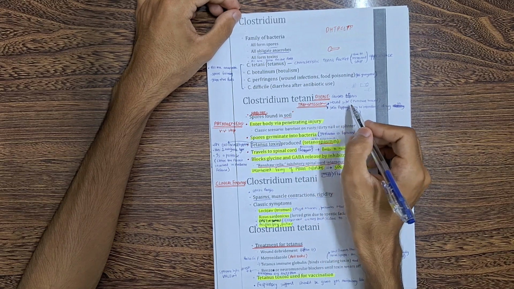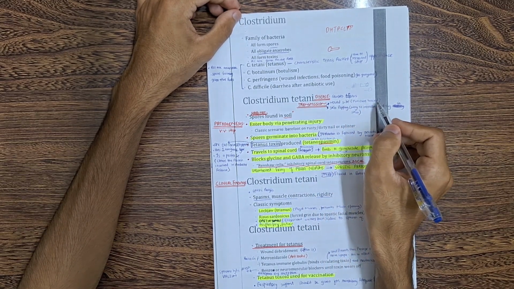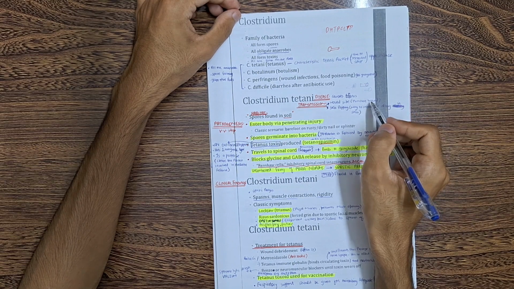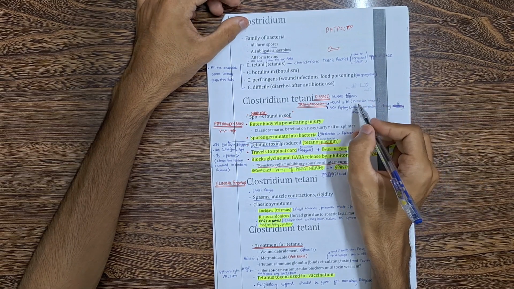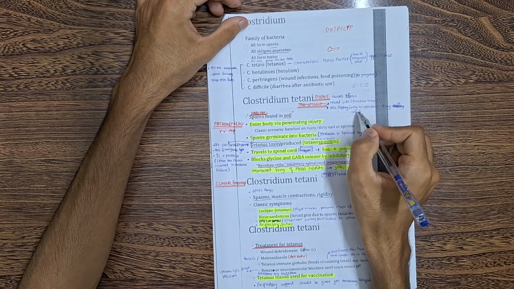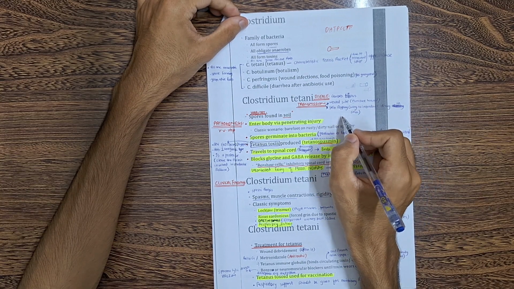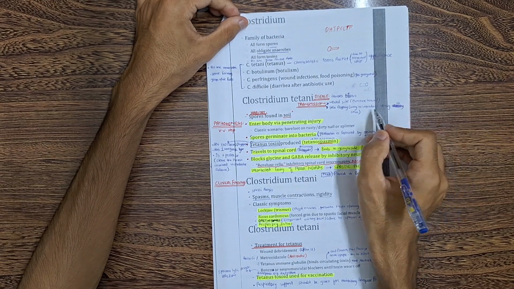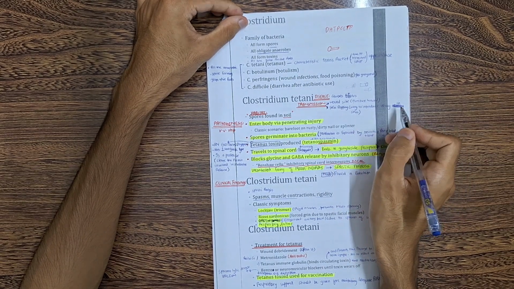One is the wound site, mainly the puncture wound. A classic scenario is that a person is at a construction site and a nail penetrates the foot, and this is an example of puncture wound. One other mechanism of transmission is skin popping. It is a way for drug addicts to introduce drugs subcutaneously into the skin.